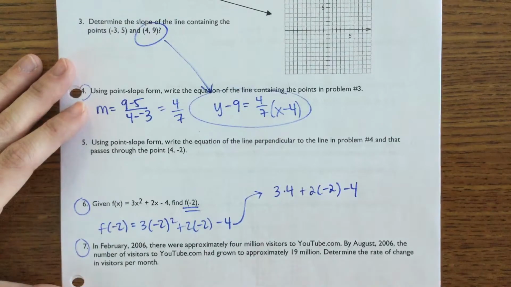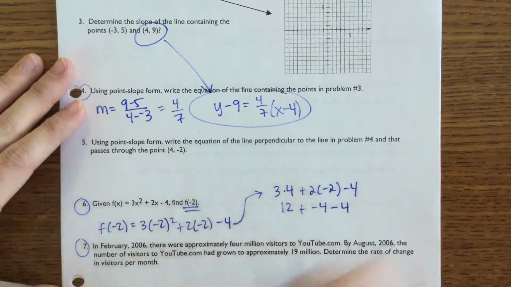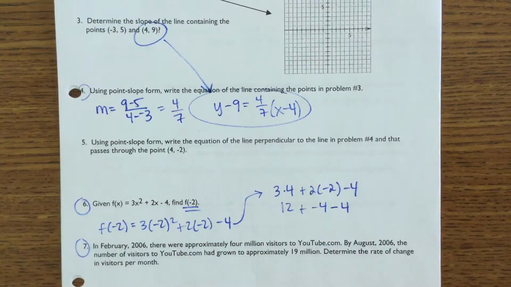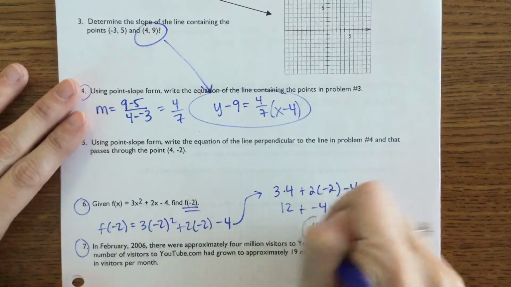Next, you're going to have multiplication. So we end up with 12 plus -4 minus 4. Please be careful here. This answer is not 12. A lot of people see this and they say, oh, 0. No, it's 4. 12 minus 4 is 8. Minus 4 again is 4.